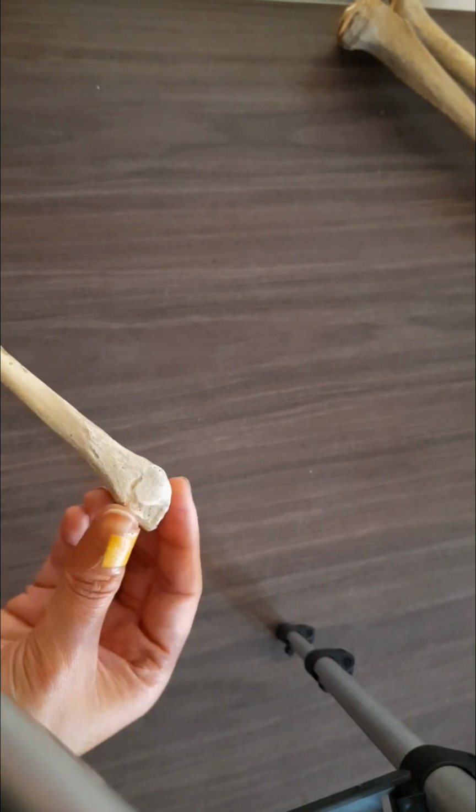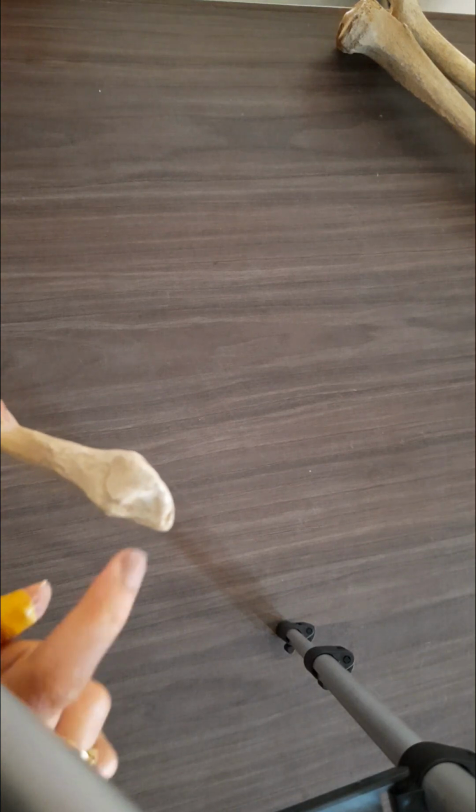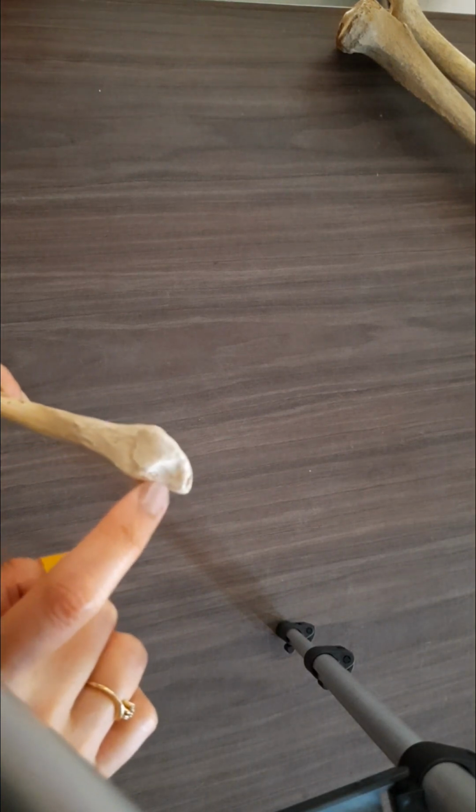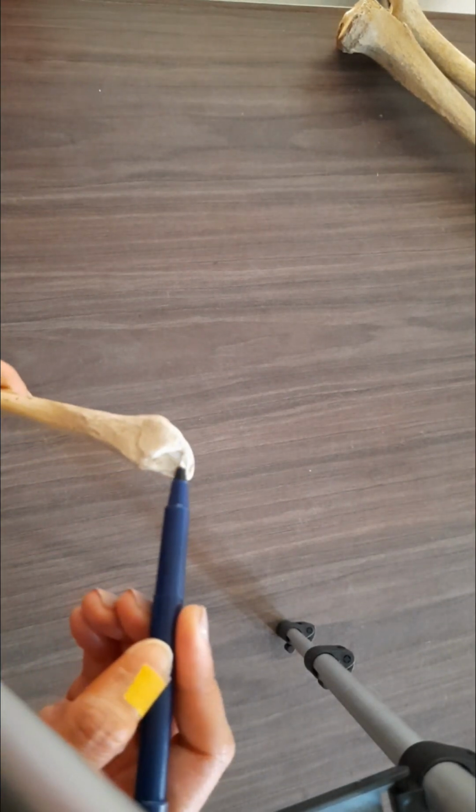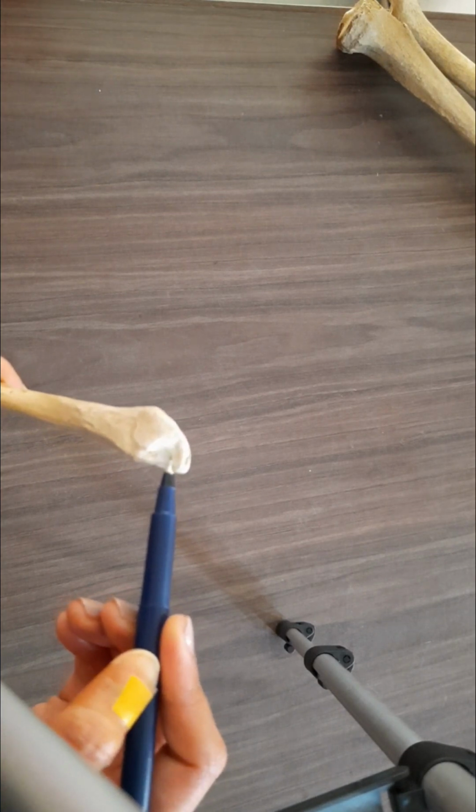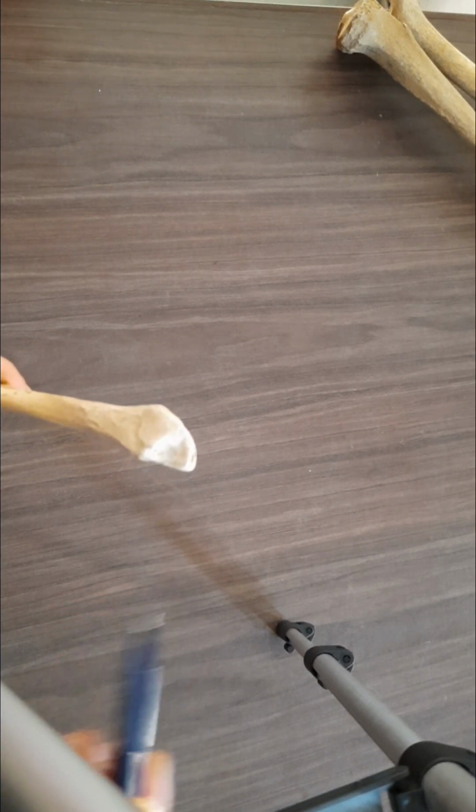Okay. Then in the lateral malleolus, there is one more feature present, and that is known as the malleolar fossa. This is the malleolar fossa, and it forms the posterior part of the lateral malleolus.